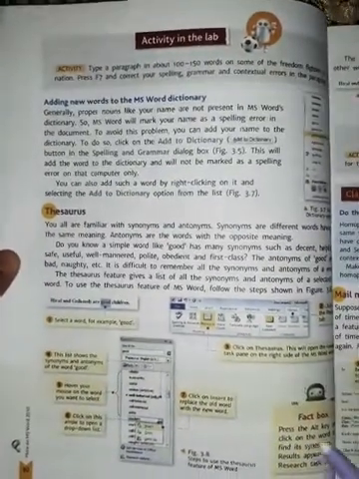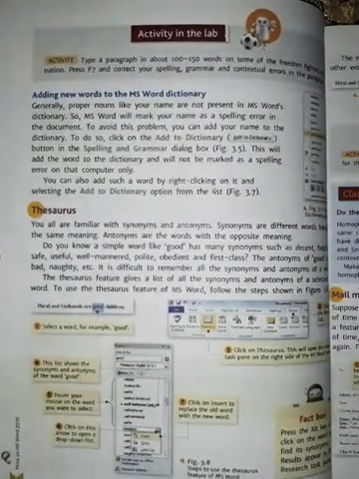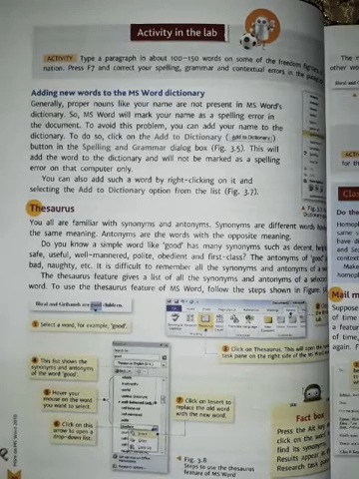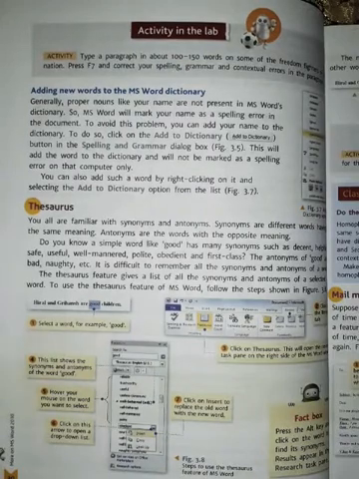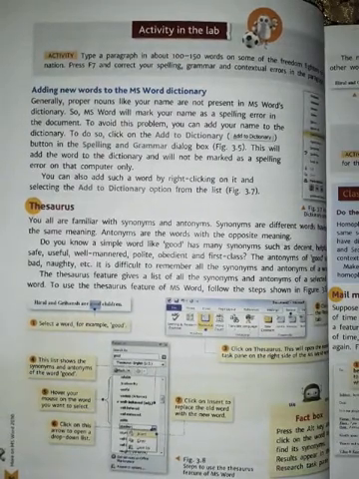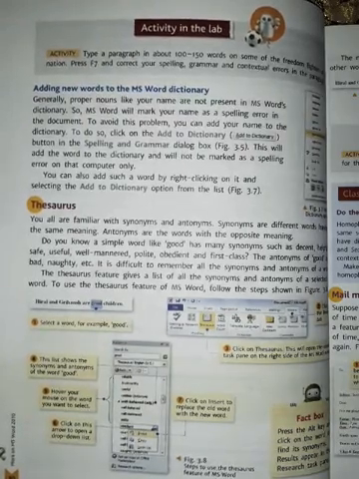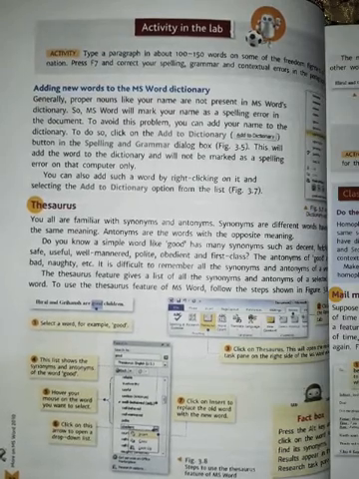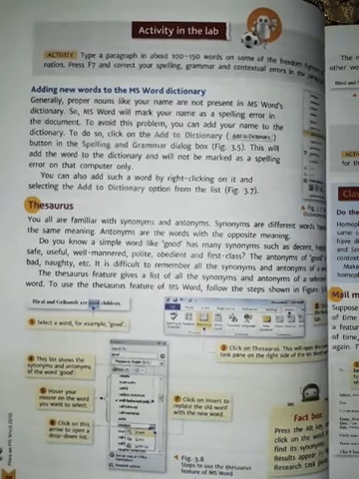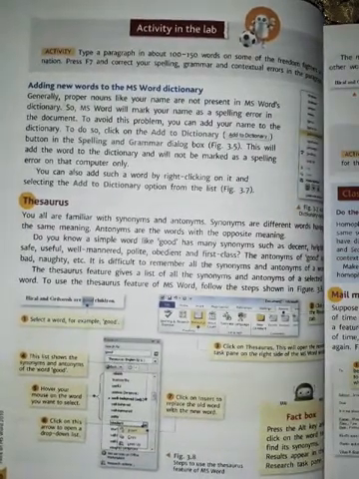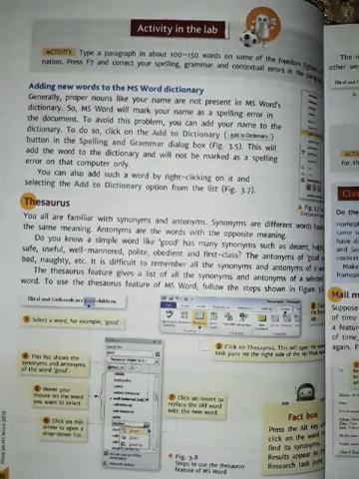Students, now we will study the Thesaurus option. The thesaurus is a combination of synonyms and antonyms. Synonyms are different words with the same meaning. Antonyms are words with the opposite meaning. For example, a synonym of good can be decent, and the opposite of good is bad.